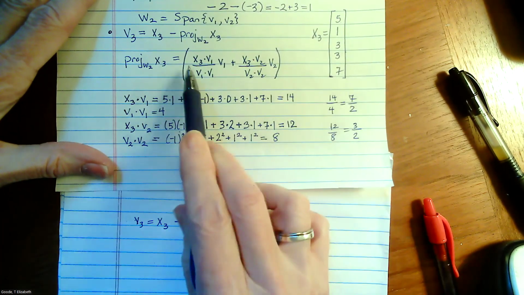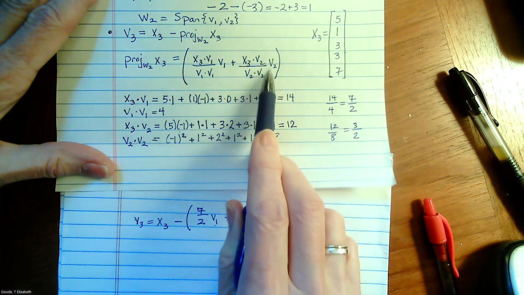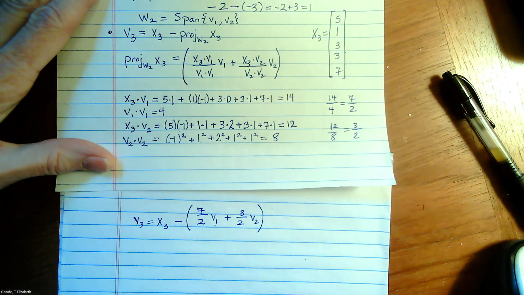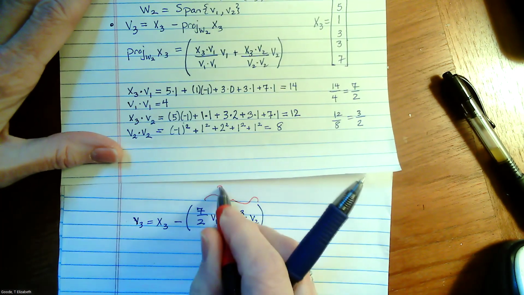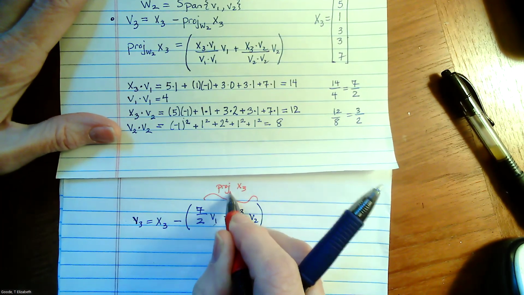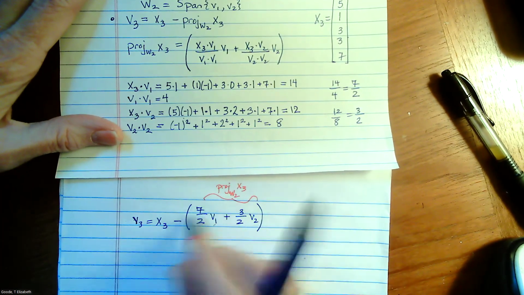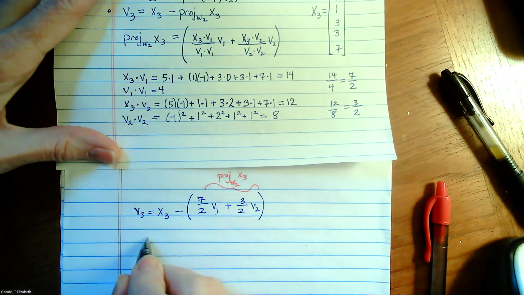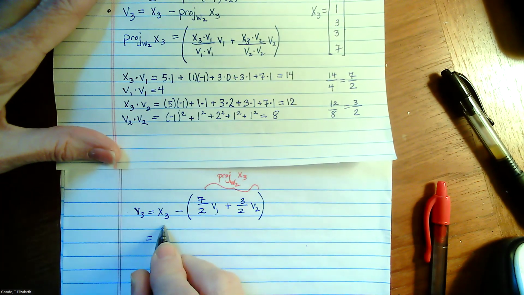Because we use these to weight v1 and v2. This whole thing is the projection of x3 onto w2, right? All right, so let's do this. We've got x3.